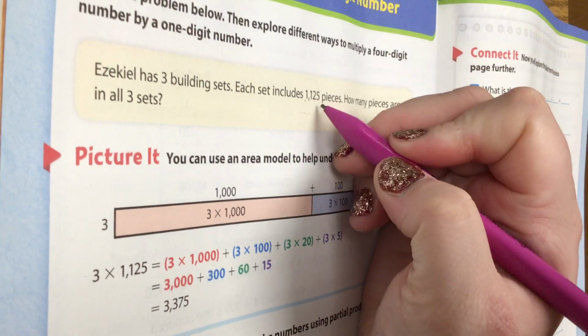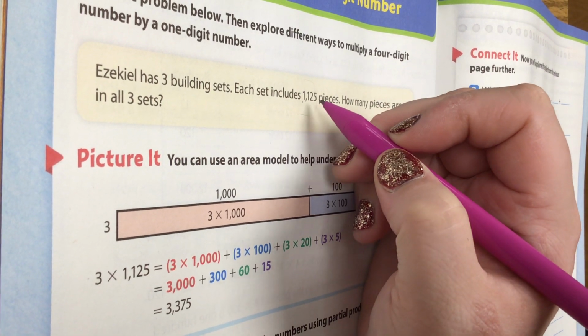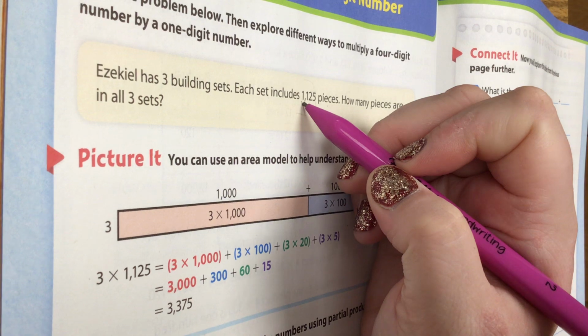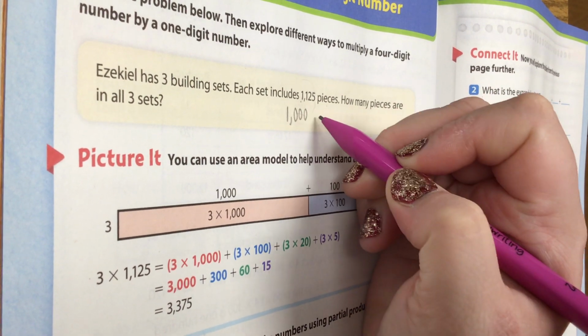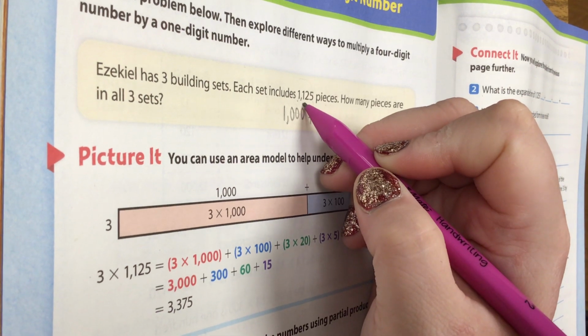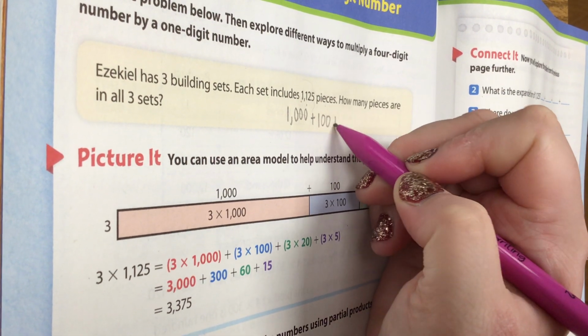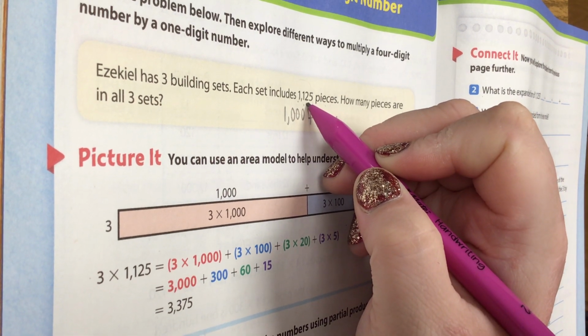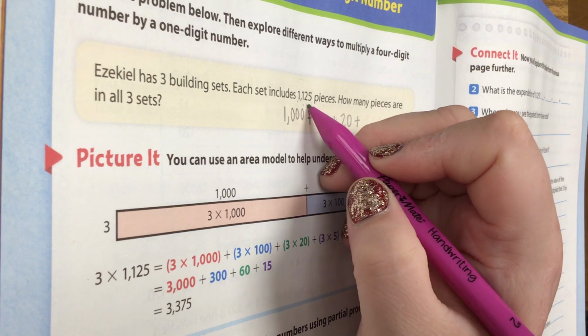So right up here, I want us to break down this number. We're going to say 1,000 plus 100 plus 20 plus 5.